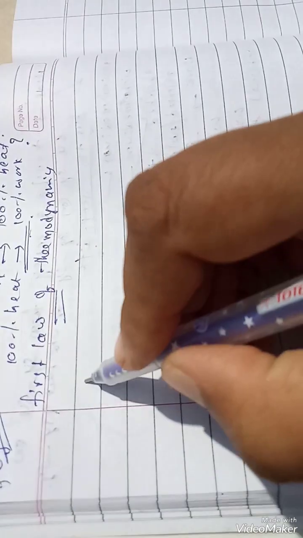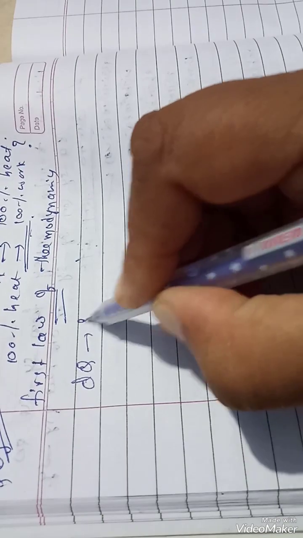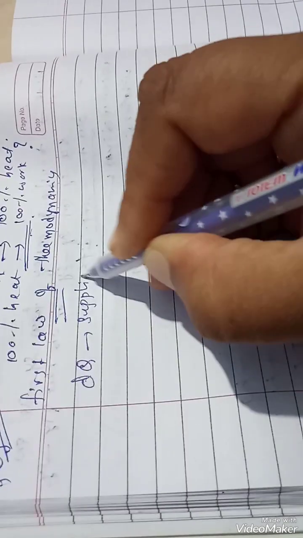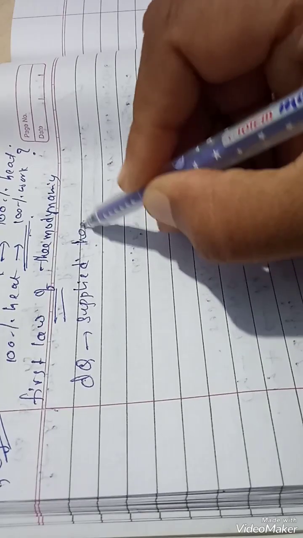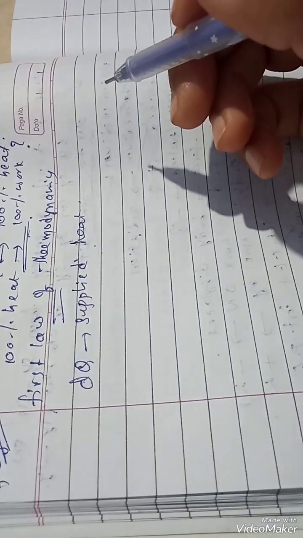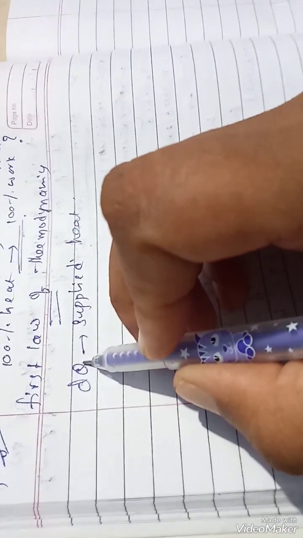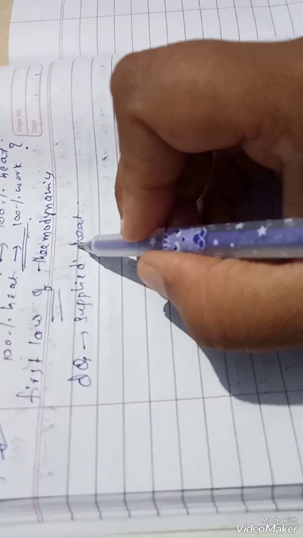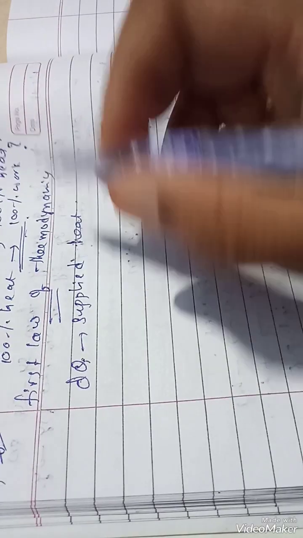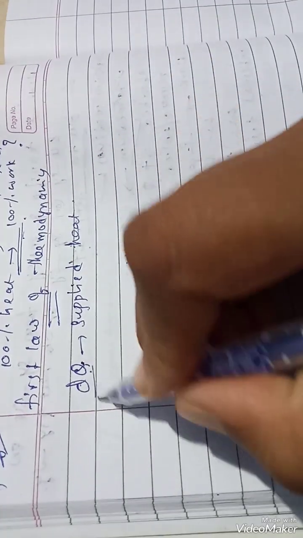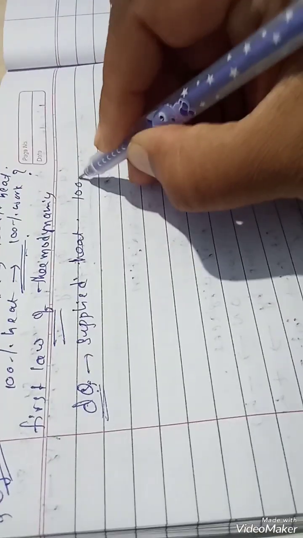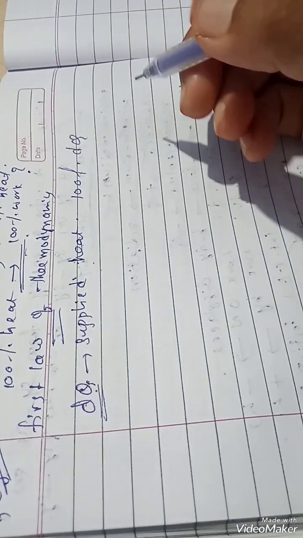For that, I supplied some dq heat to the system. Now our intention is converting this complete dq into 100% work. Right? Now let us see what this dq is doing. I supplied some 100% dq to the system.